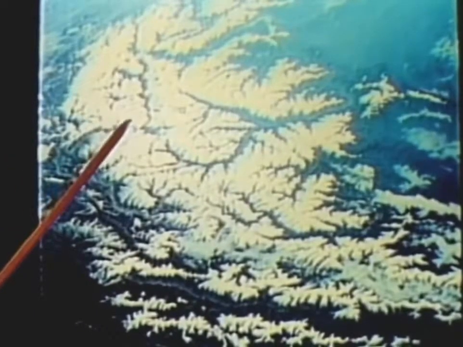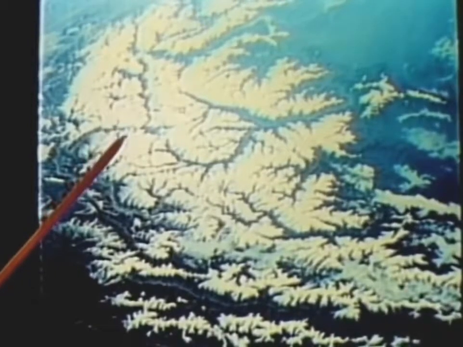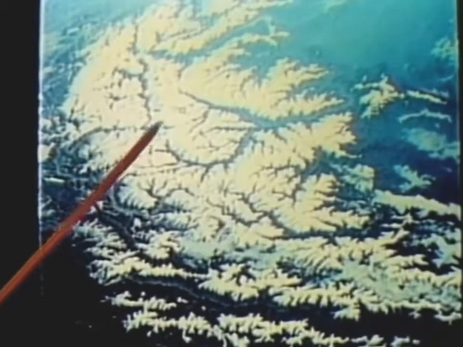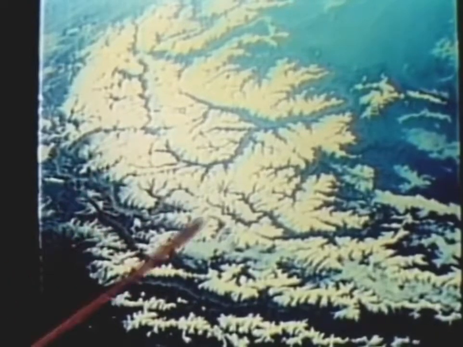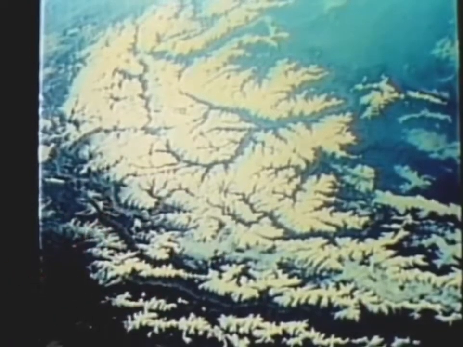This is an Apollo picture of a dendritic snow pattern over the Himalayas. Notice the clouds in the lower part of the picture and compare them to the snow texture. Depending on the terrain, the season, and the wind, snow can take on many different patterns and textures.